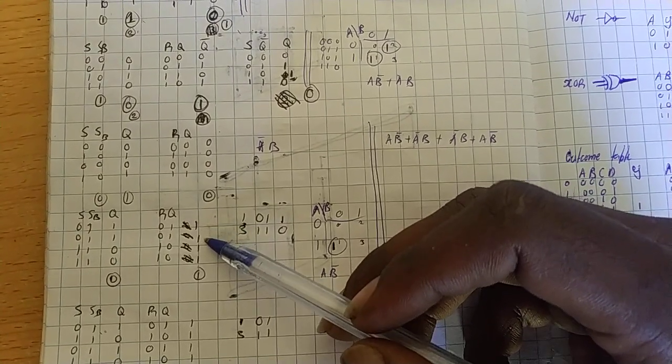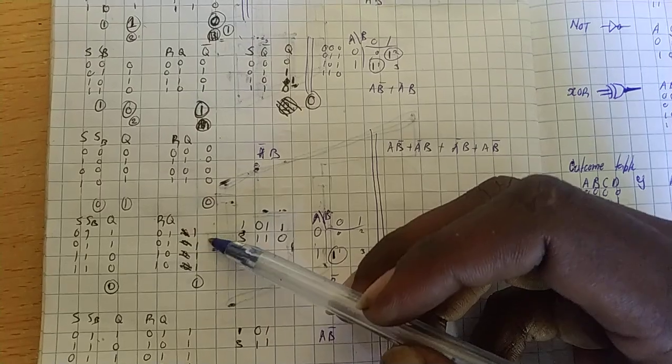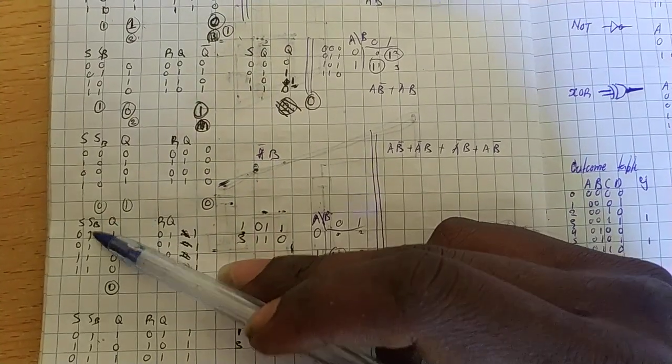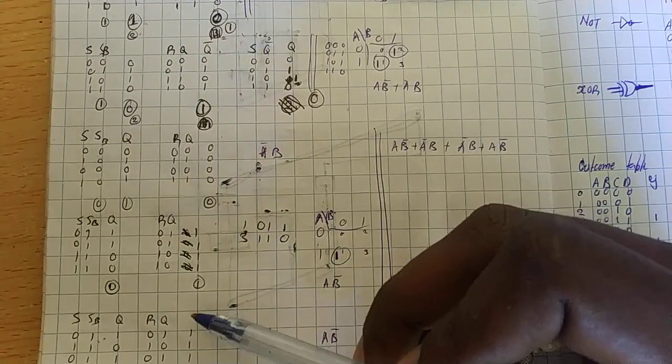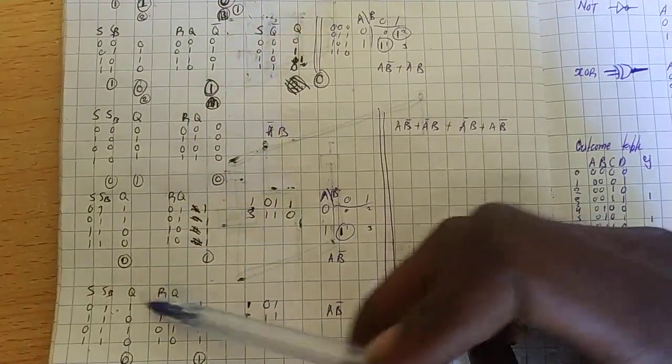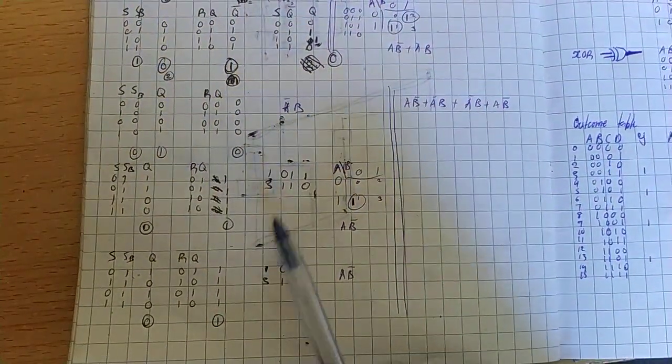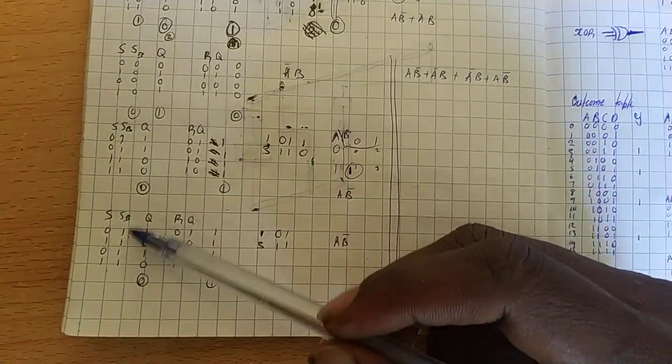You get 1 1 1 1, which is the same as the inputs. So first cycle, second cycle, I mean first state, second state, one cycle. You try the same as here.